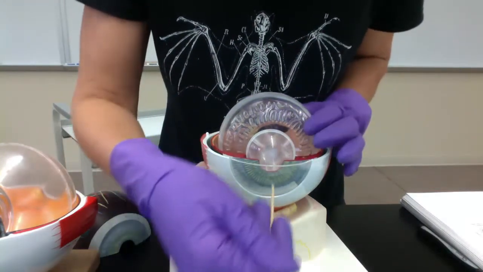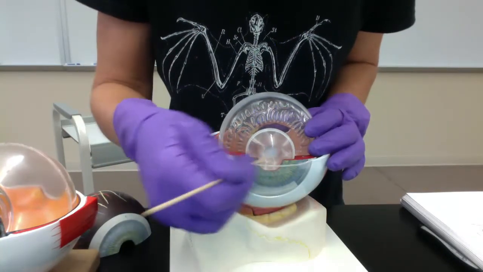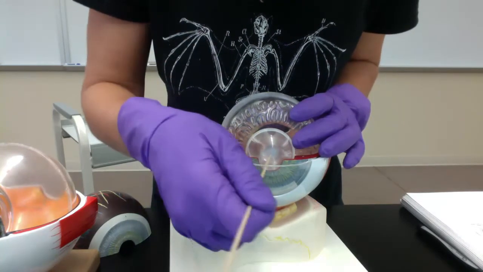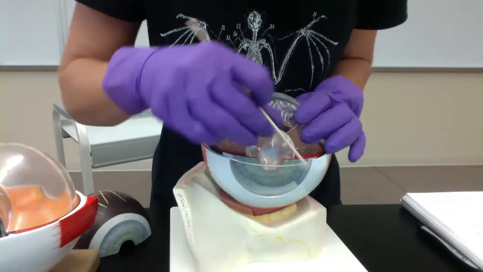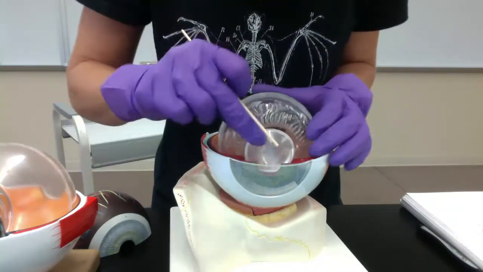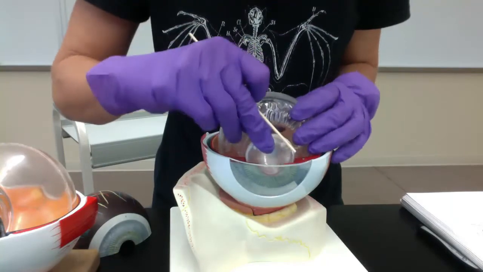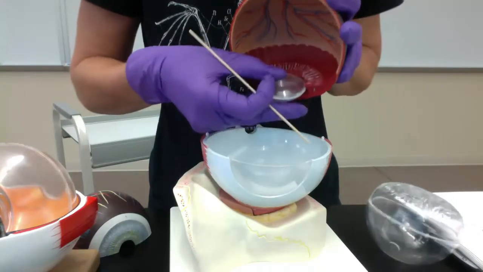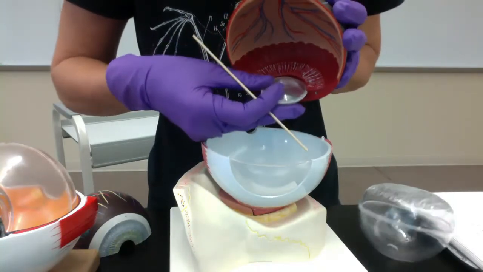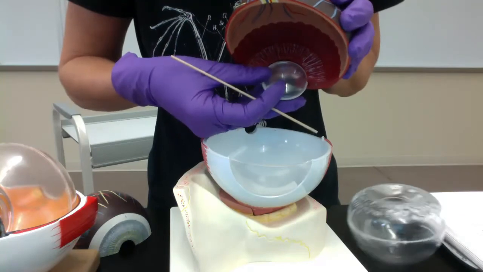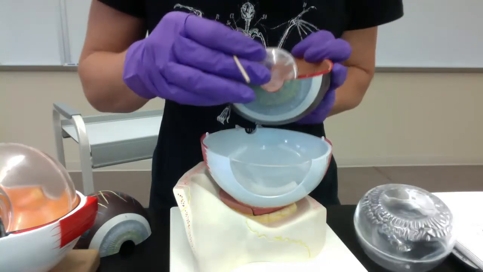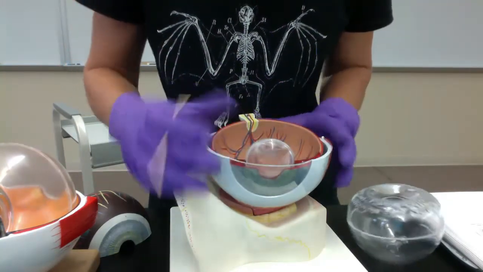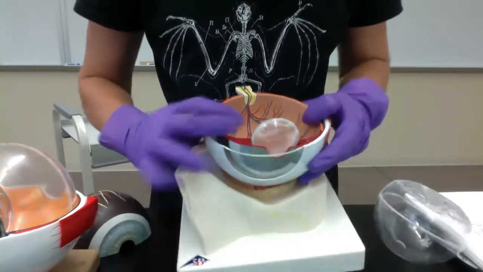So as light enters, it's going to go first through the cornea, then through the opening, the pupil, and then through the lens, where the light will be refracted. So this is the lens of the eye. And remember that the lens is attached to the ciliary bodies. So I'm just going to take that out to show you again. There you can see the lens attached to the ciliary bodies that help control the shape of the lens and allow us to do accommodation. So that will impact the way that the light enters the eye.